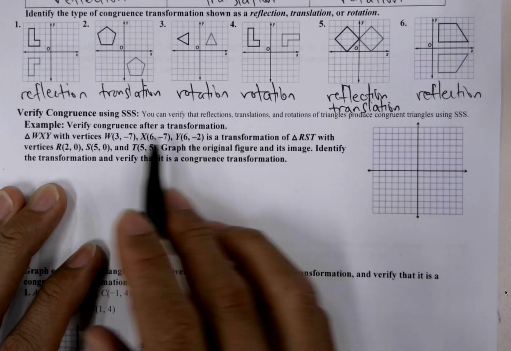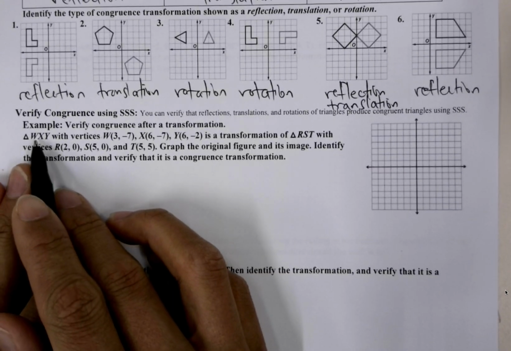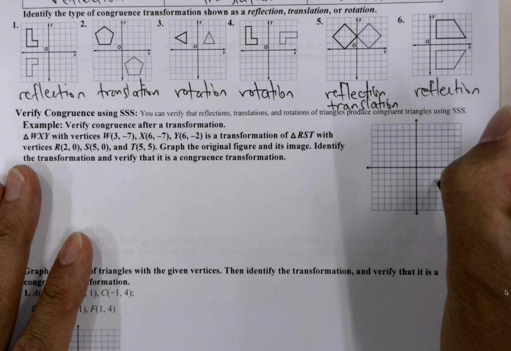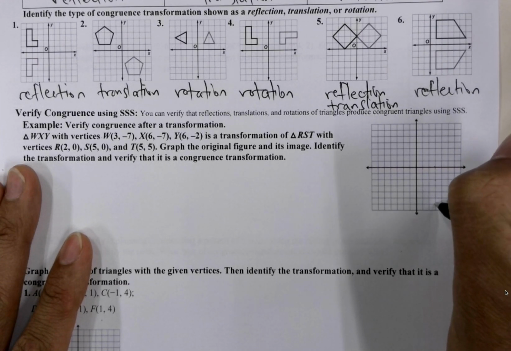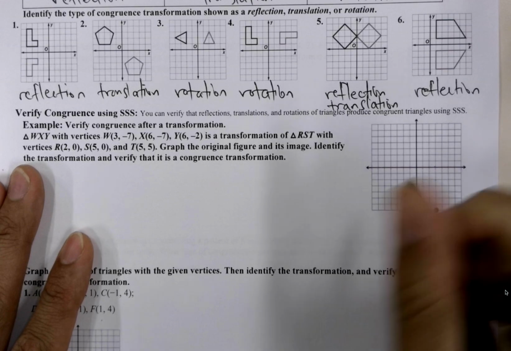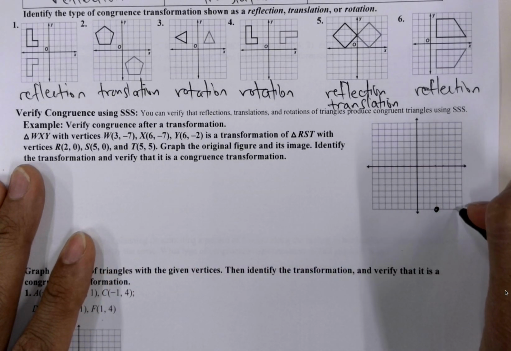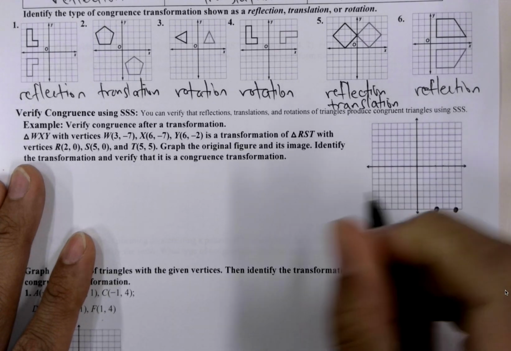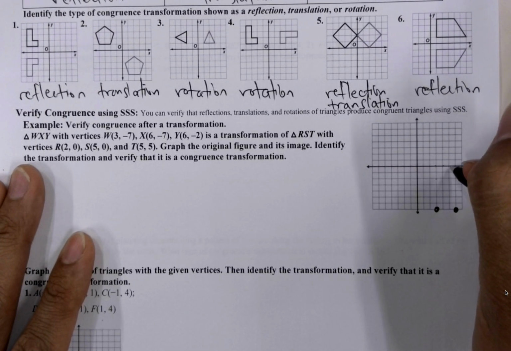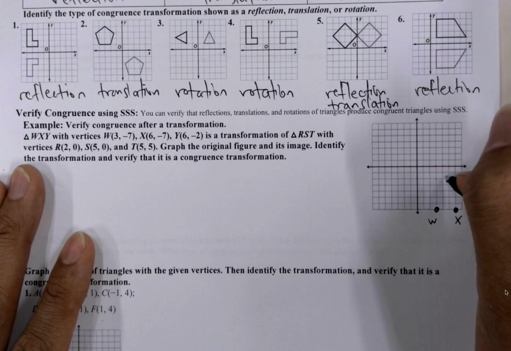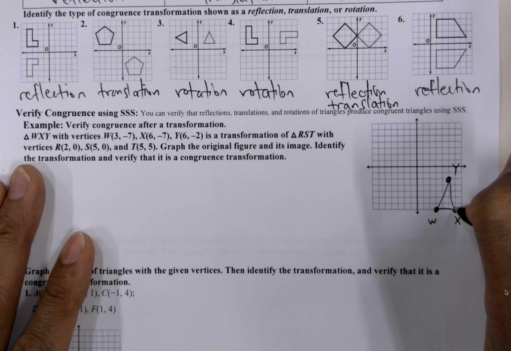Well, let's go ahead and graph this original triangle, WXY. So that's 3, -7, so that's 2, 3, 4, 5, 6, 7. And then we have 6, -7, so 1, 2, 3 down here. And then we have 6, -2, so that's here, -2 is there. So maybe we could label our figure, so it's W, X, and Y. We can draw our triangle as well, like so.